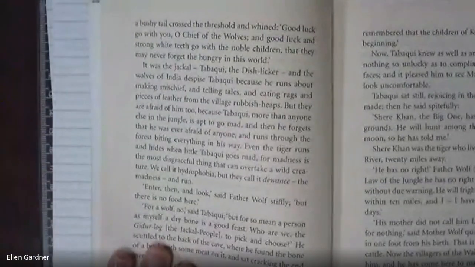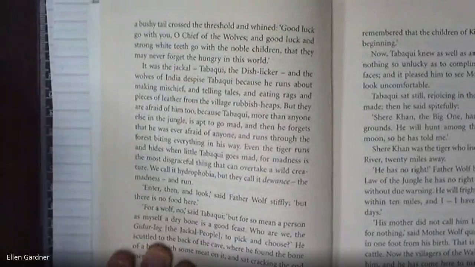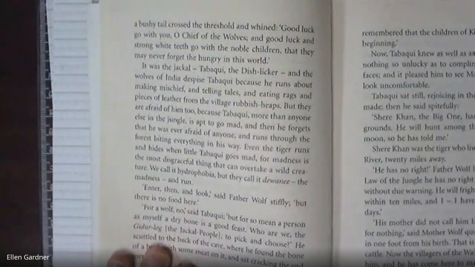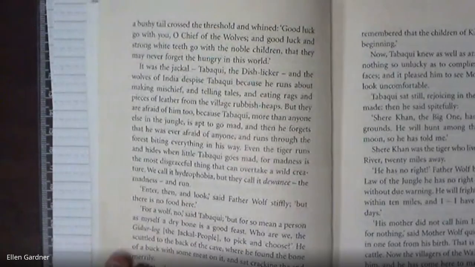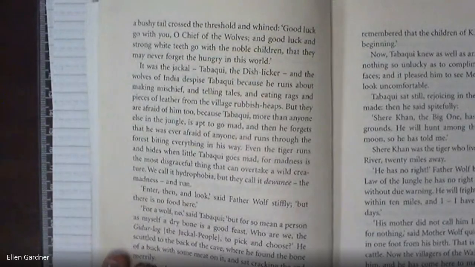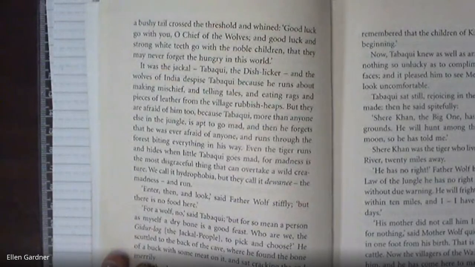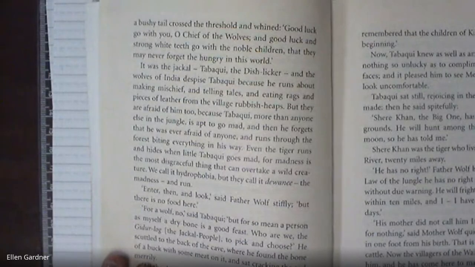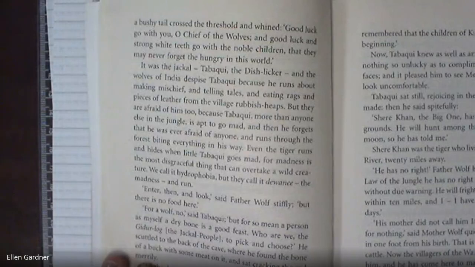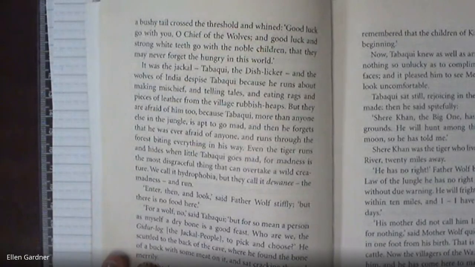So this jackal, and I'll pull up a picture of what a jackal's like. This jackal is frightening to everybody, even tigers, the ones who should be at the top of the food chain and scare everything off. Even those tigers are afraid of the jackals when they go crazy. Let's pull it up. I had this little slideshow with some pictures of different characters, so.